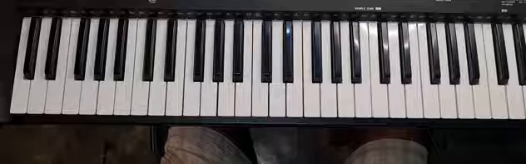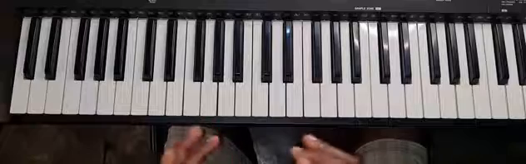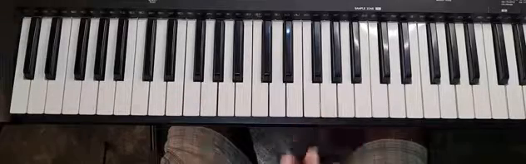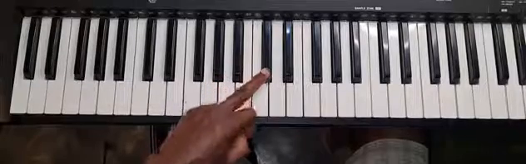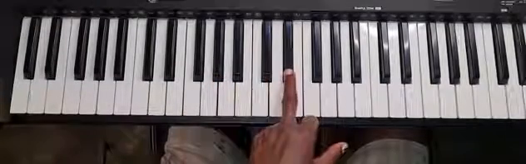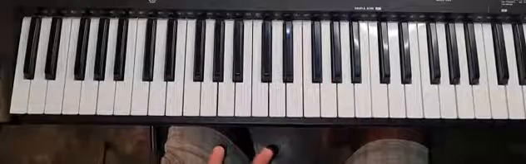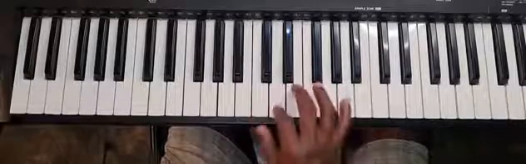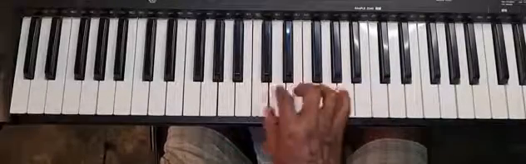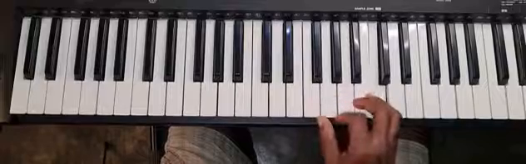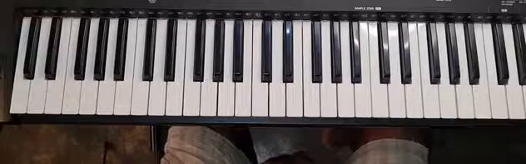So I suggest you use the notes that are outside of the diatonic scale of the key you are playing on. This is outside of the diatonic scale of C. This is outside, this is outside, this is outside, this is outside. You understand? That's for the key of C. These are the non-diatonic notes of the C diatonic scale. So if you use any one of these as the passing chord, it will give you that wow feeling.